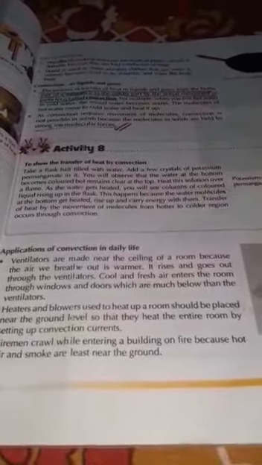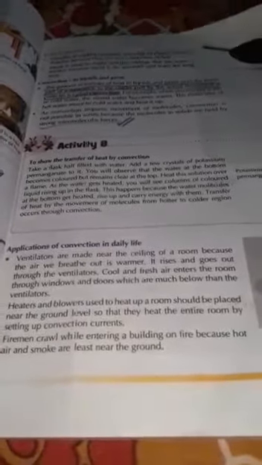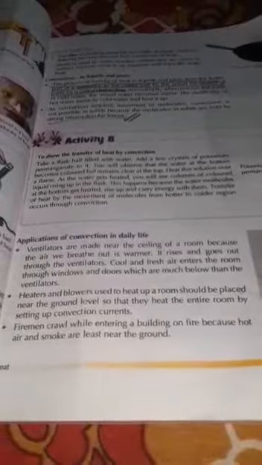Ventilators are made near the ceiling of the room because the air we breathe out is warmer. It rises and goes out through the ventilators. So what is the function of ventilators? The fresh air should come in and the exhaled air should go out. Cool and fresh air enters the room through windows and doors, which are much below the ventilators.